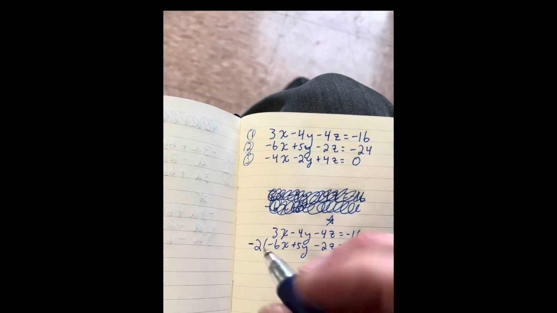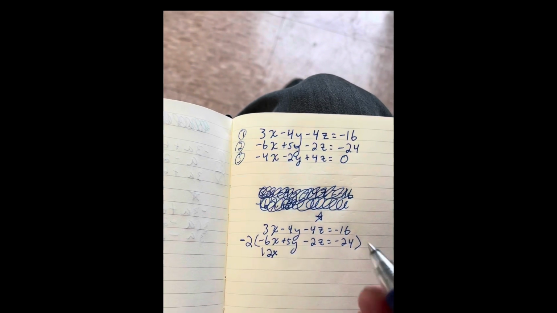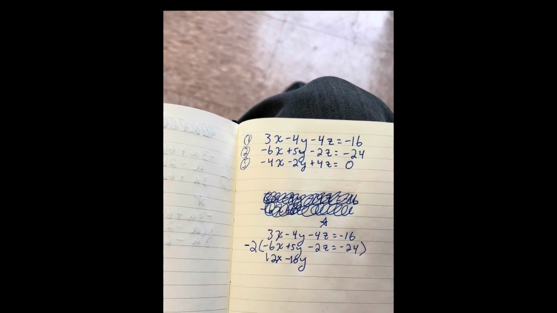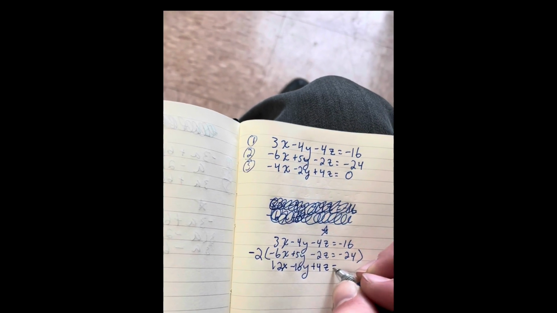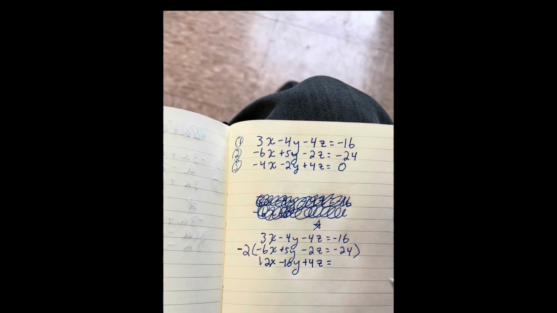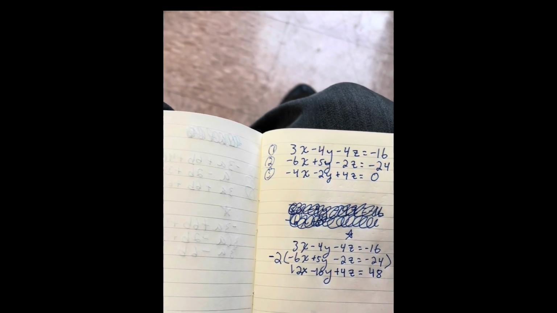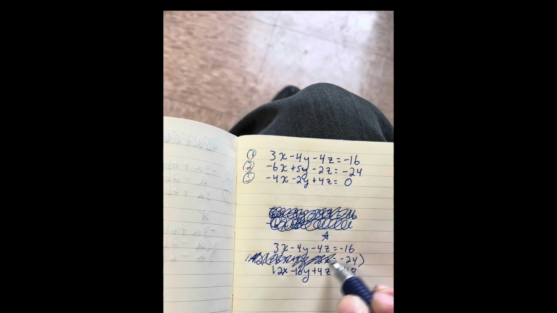So negative 2 times negative 6 is positive 12x. Negative 2 times 5y is negative 10y. Negative 2 times negative 2z is positive 4z. That was the whole point. Equals negative 2 times negative 24 is positive 48. A negative times a negative. I like to cross out the equation that I multiplied so I don't get confused.